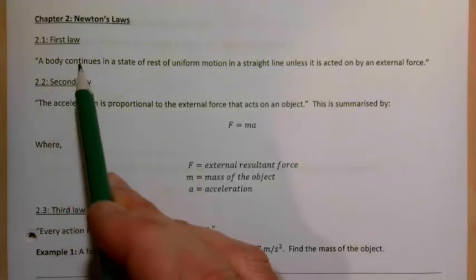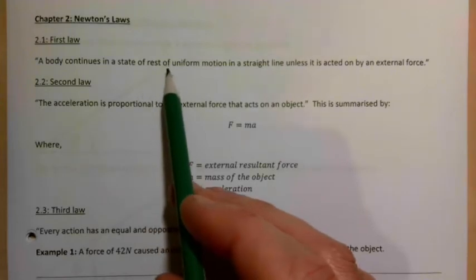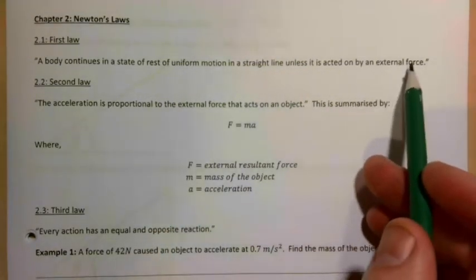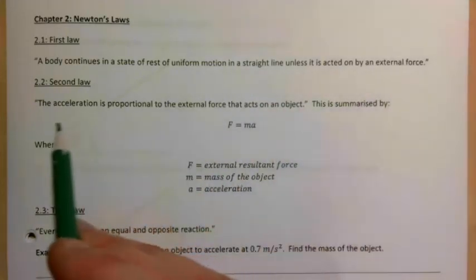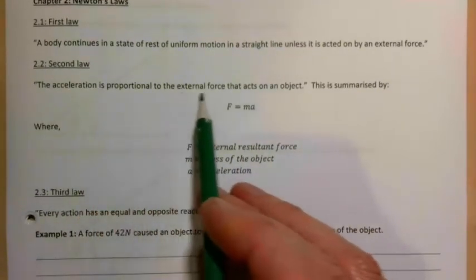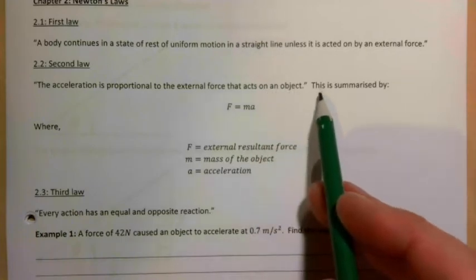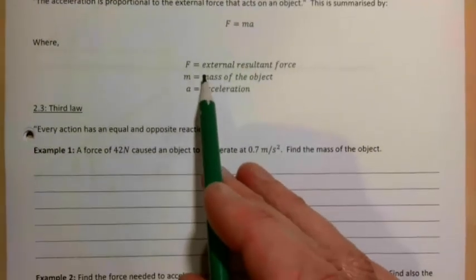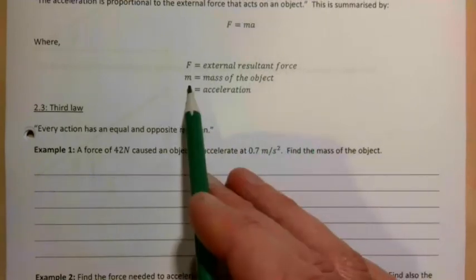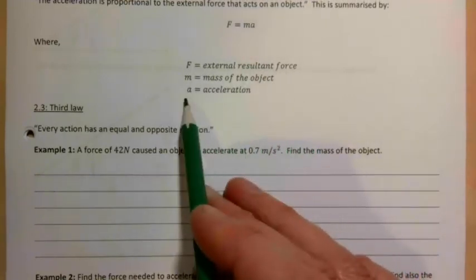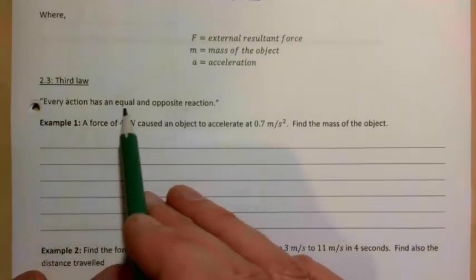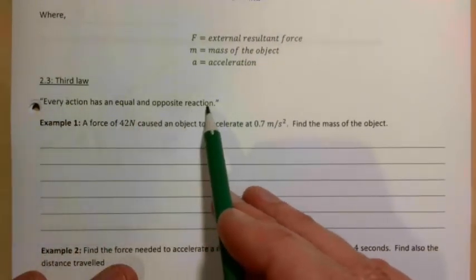The first law: a body continues in a state of rest or uniform motion in a straight line unless it is acted upon by an external force. The second law: the acceleration is proportional to the external force that acts on an object. This is summarised by F equals ma, where F is the external resultant force, m is the mass of the object, and a is the acceleration. The third law states that every action has an equal and opposite reaction.